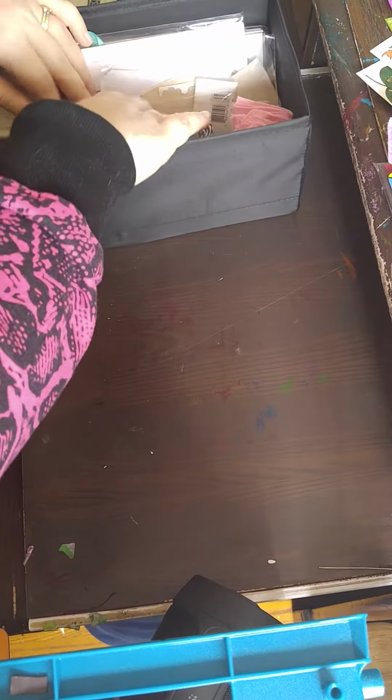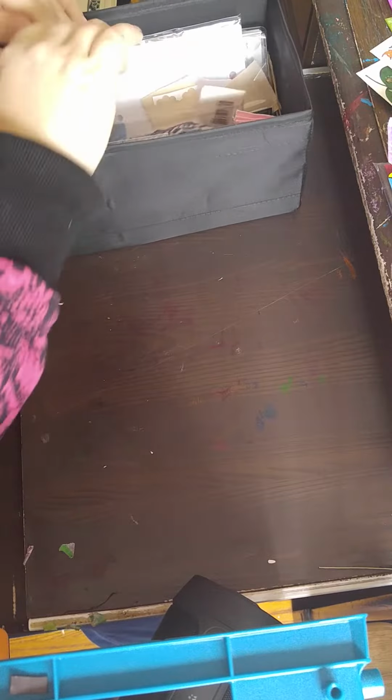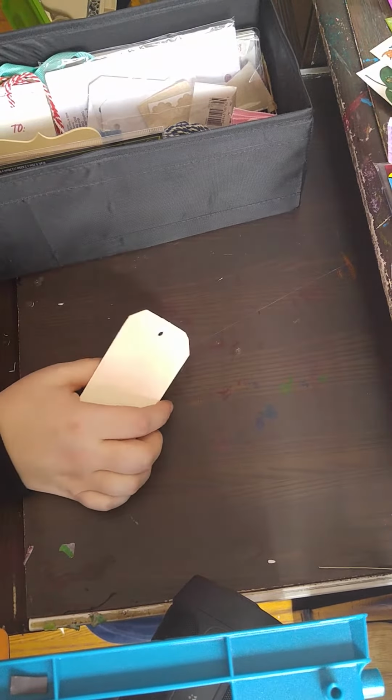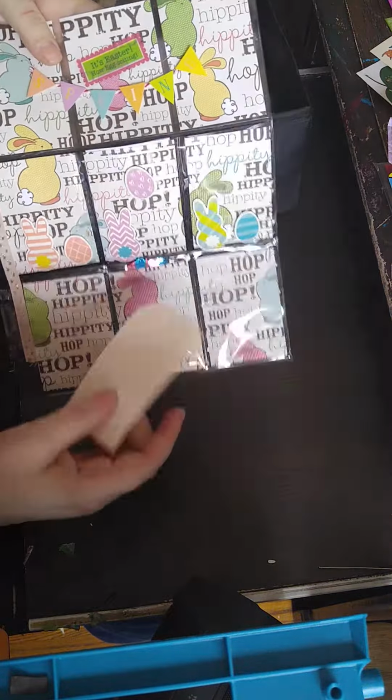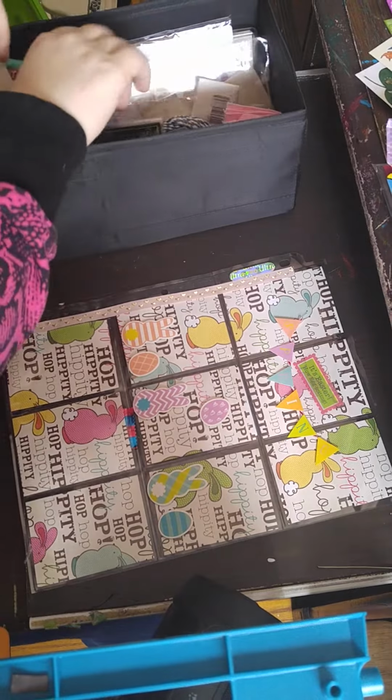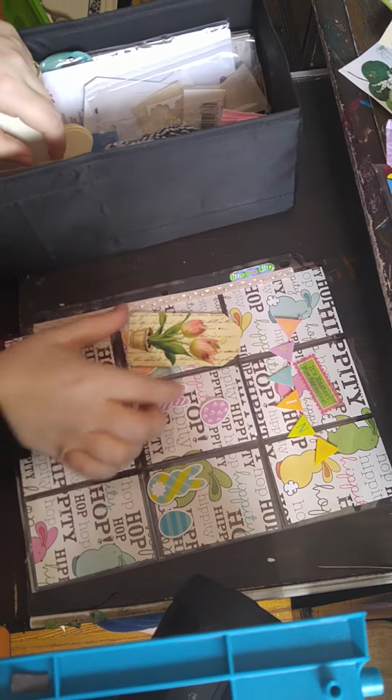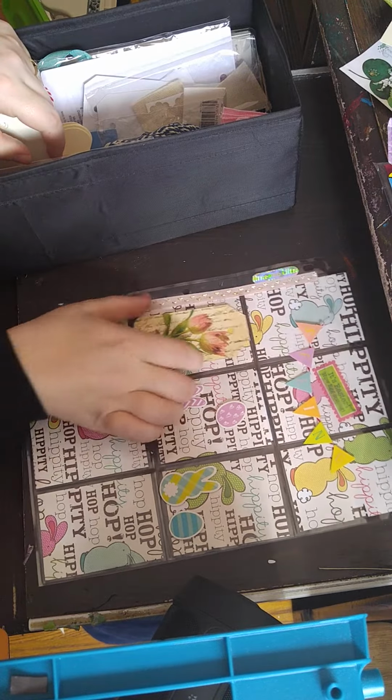You typically don't want to use a tag that's bigger than whatever you're putting it in. So for my pocket letter, this tag is going to be too big. So I want to go smaller than that, which is going to be my flower one. See, that's going to fit in there just perfect.